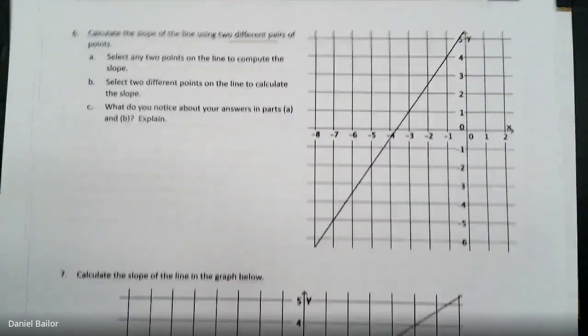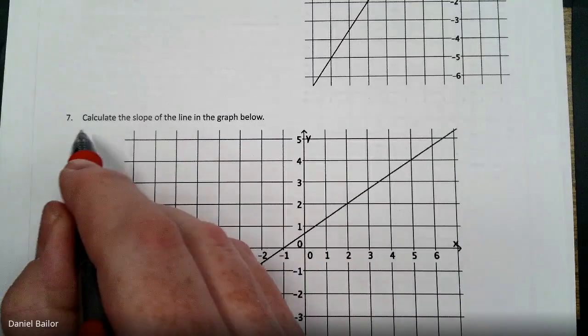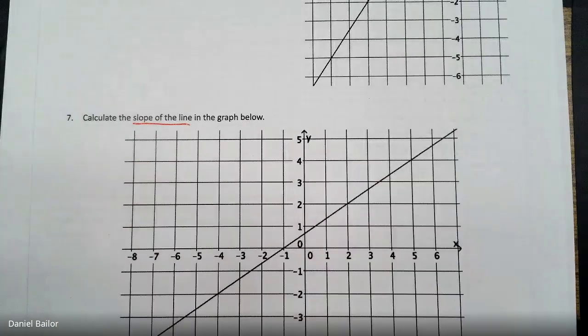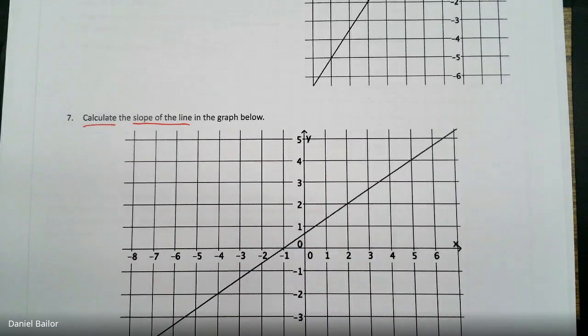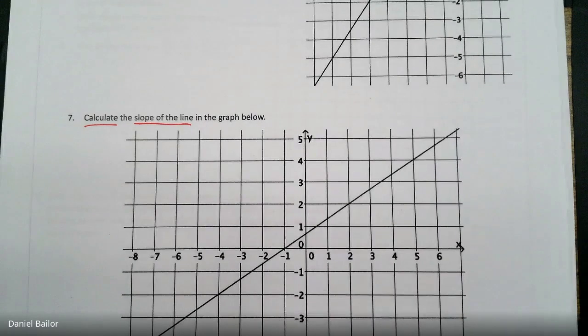Now, number 7 just says calculate the slope of the line. So you just have to use one pair, but it does say calculate. So please use the formula. If you want, you can check your work from using the lesson 15 strategy. But for when you start, just use lesson 16. So you can use lesson 15 to check, but I want you to do the slope formula also.